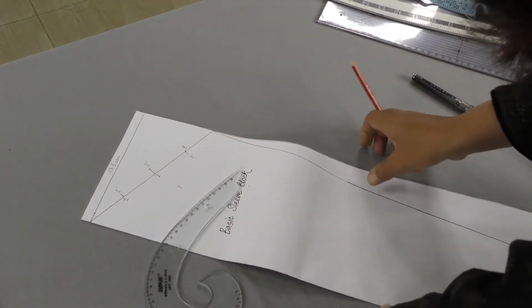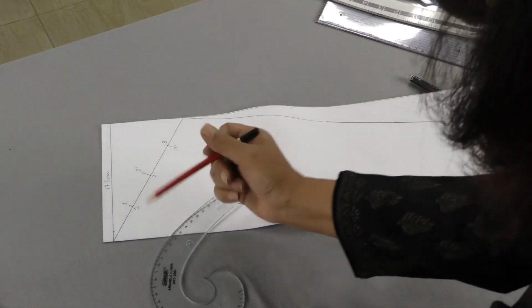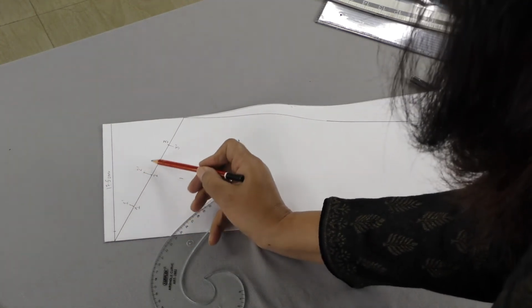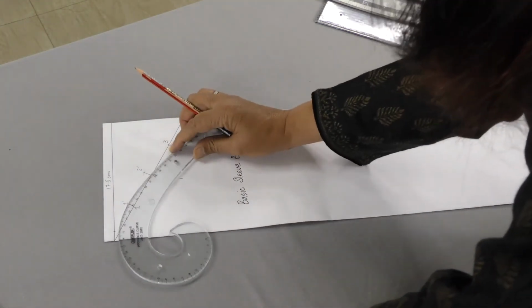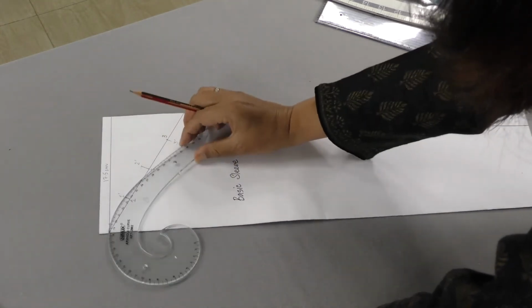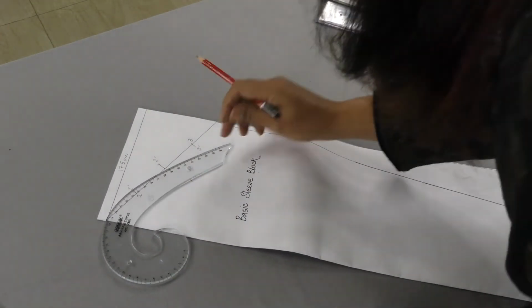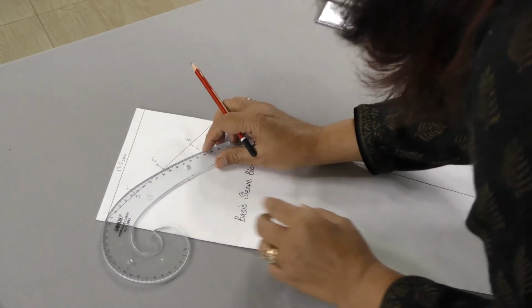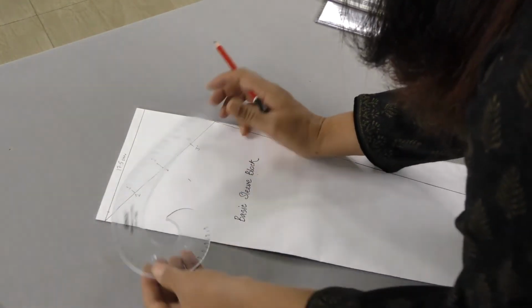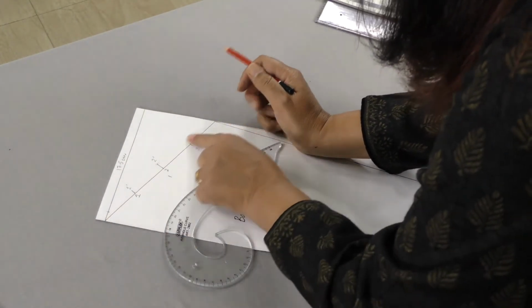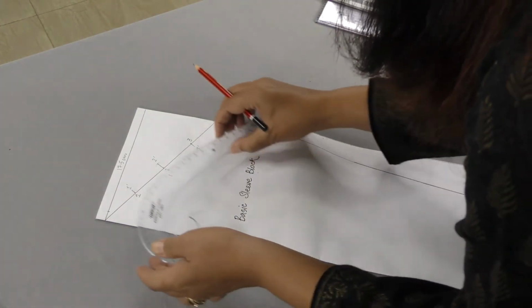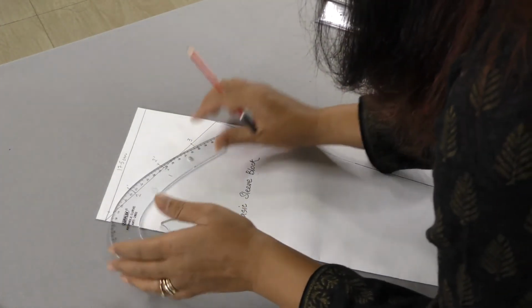So what you can do is you can either draw a freehand curve and then trace it with a French curve, or you can directly start with the French curve. So I am going to directly start with the French curve, and since the French curve is not long enough to make a complete curve, we are going to make it in smaller installments.